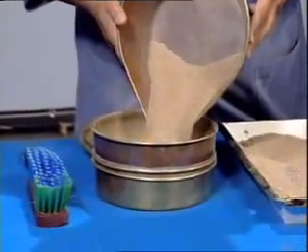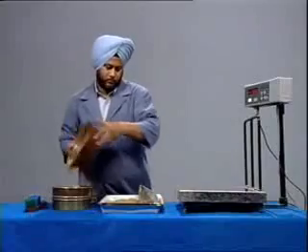First of all, sieve the sample through 4.75 mm IS sieve.